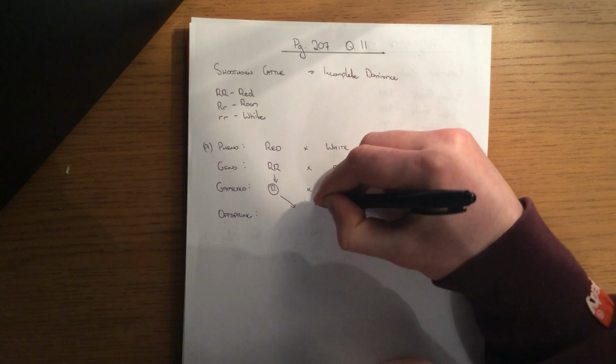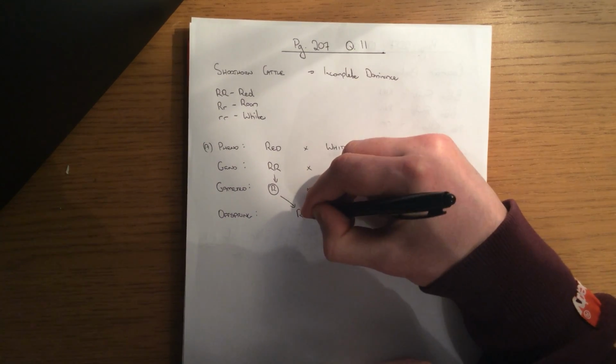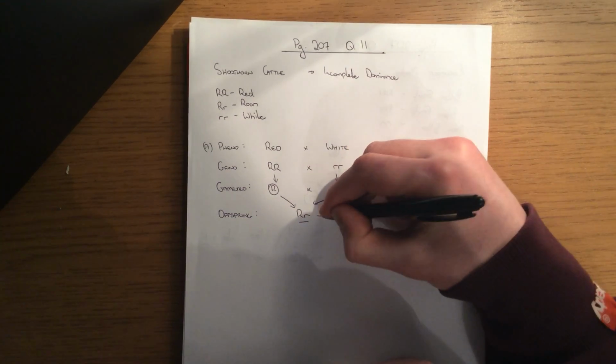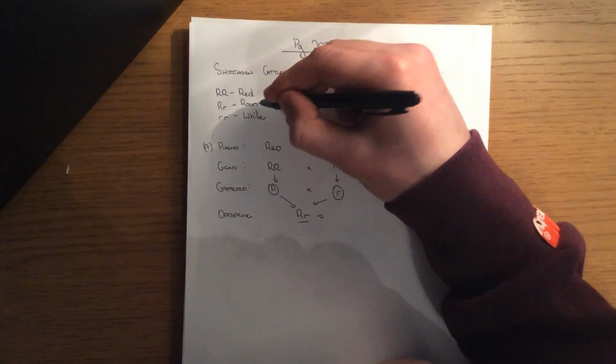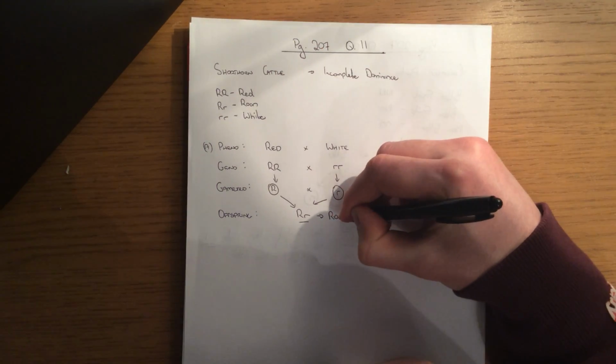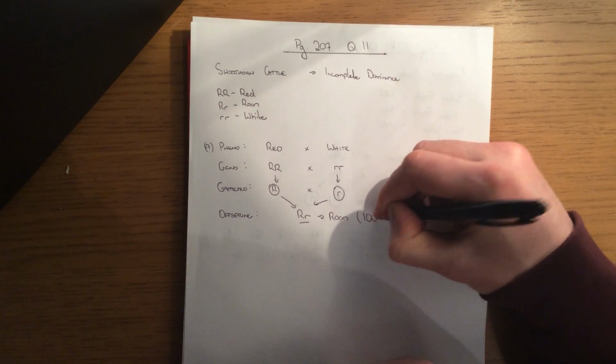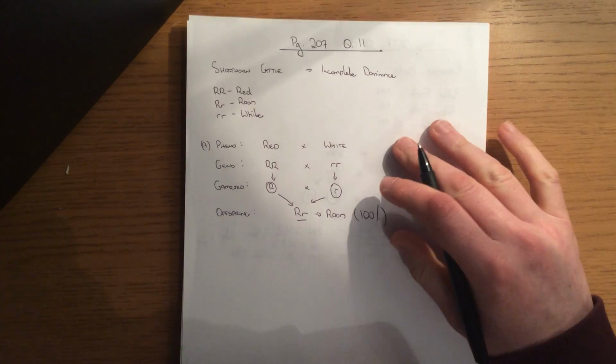So our capital R comes together with our small r, and we're left with capital R, small r. That's going to be the genotype. And then the colour then for capital R, small r, looking back at our index, is roan. And this is 100% of the offspring.